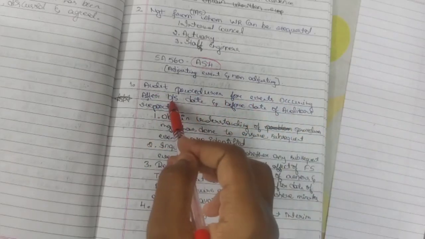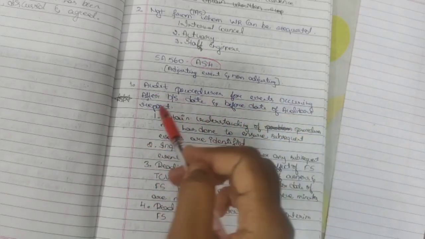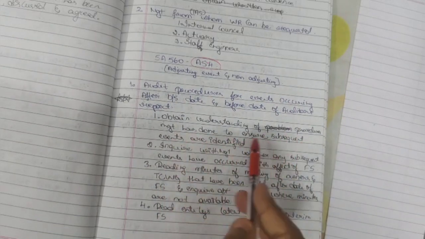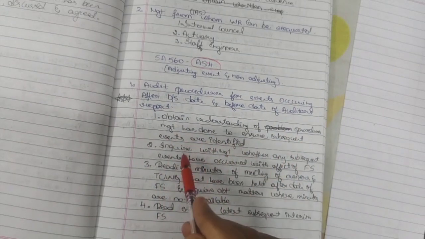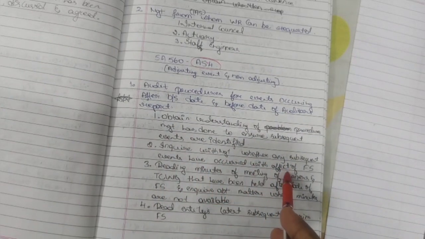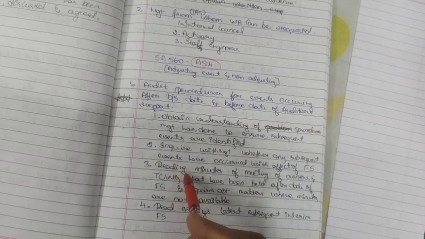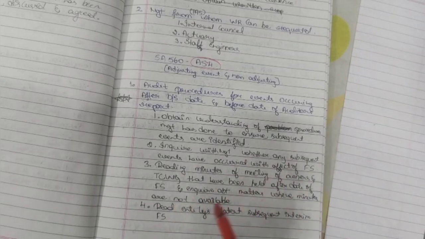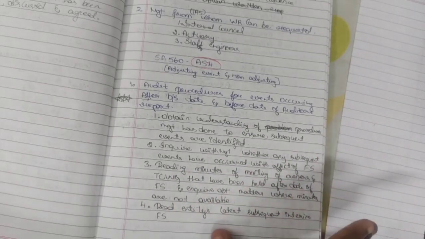Audit procedure for events occurring after balance sheet date and before date of auditor's report. Obtain understanding of procedures management has done to ensure subsequent events are identified. Inquire with management whether any subsequent events have occurred with effect on financial statements. Read minutes of meetings of owners and TCWG held after date of financial statements and inquire about matters where minutes are not available. Read entity's latest subsequent interim financial statements.